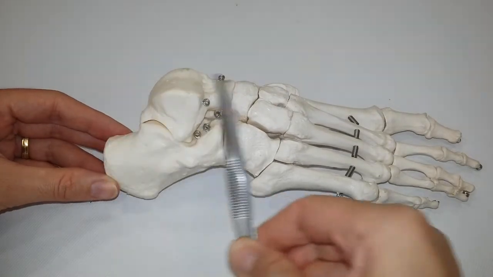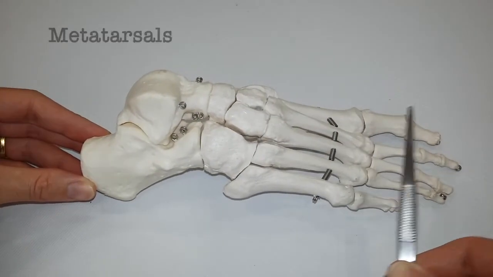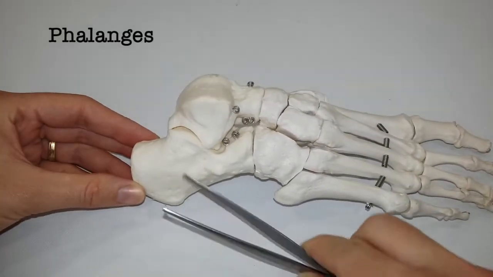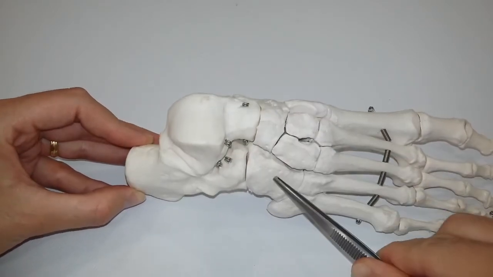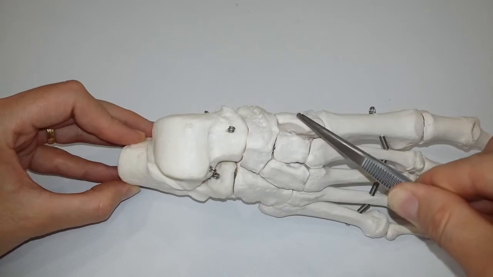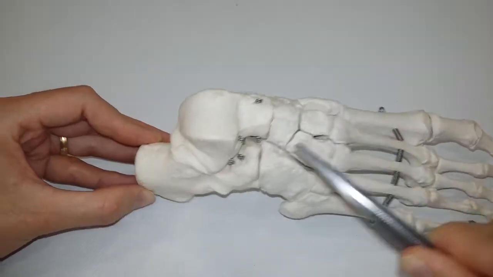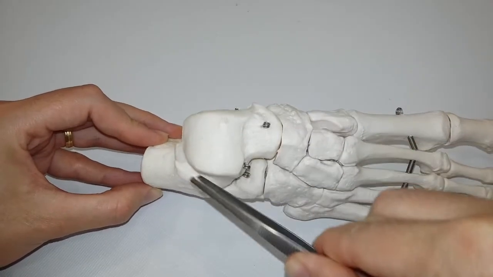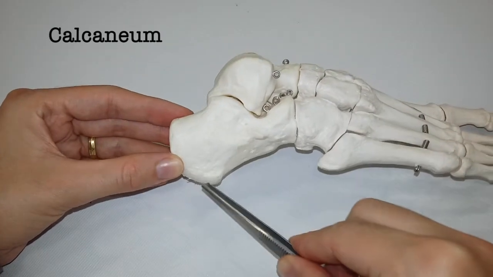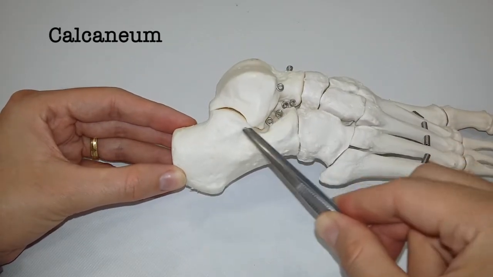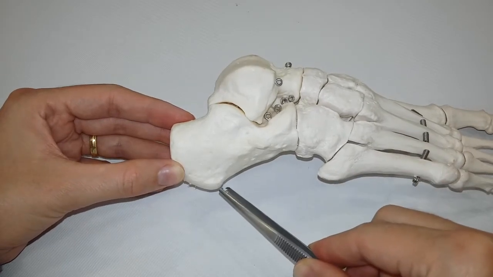The bones of the foot are the tarsal bones, metatarsals, and phalanges. Tarsal bones are the calcaneum, the talus, navicular, cuboid, and 3 cuneiform bones. Only the talus articulates with the tibia and the fibula at the ankle joint. The calcaneum is the largest bone of the foot and forms the prominence of the heel.